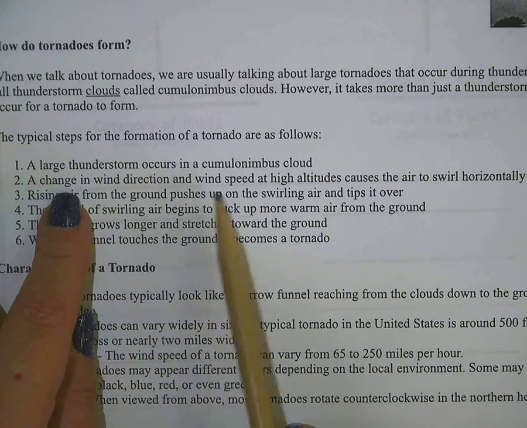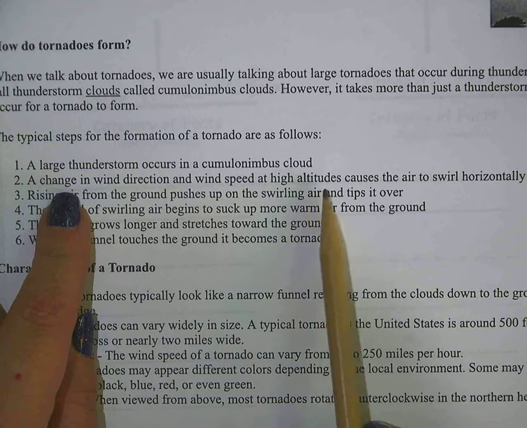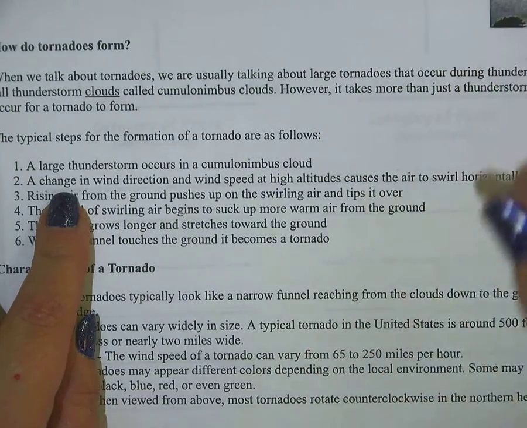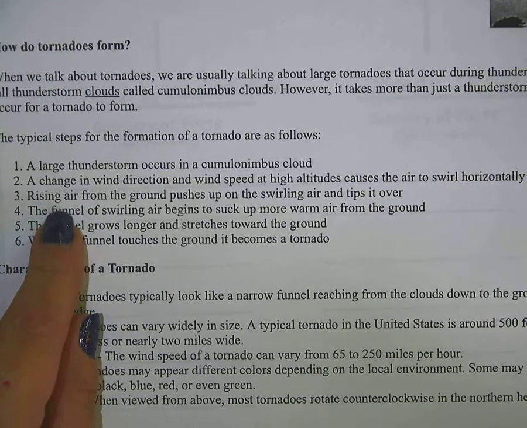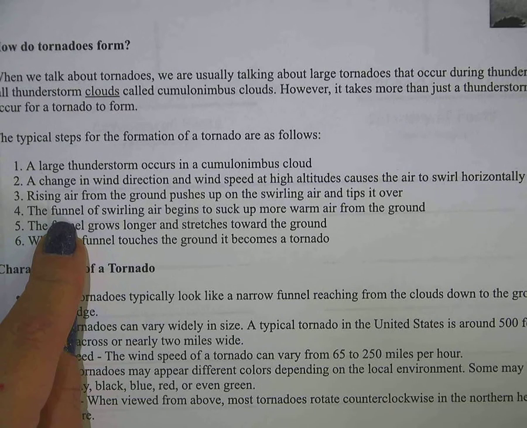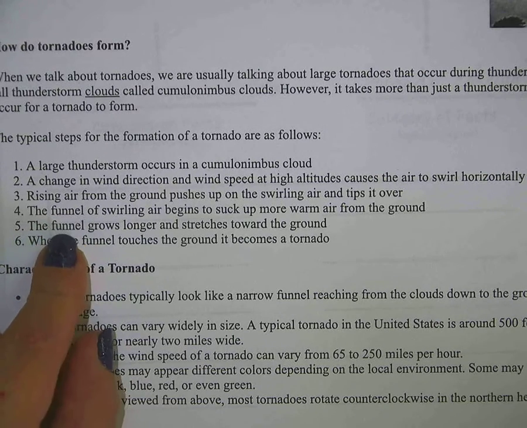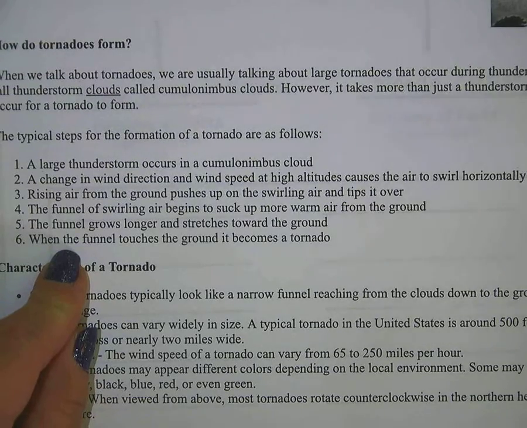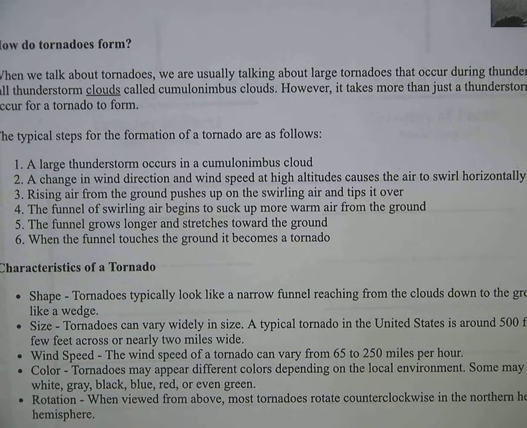A change in the wind direction and wind speed at a high altitude causes the air to swirl horizontally, so it's going this way. Rising air from the ground pushes up on the swirling air and tips it over. The funnel of swirling air begins to suck up more warm air from the ground, and then the funnel grows longer and stretches toward the ground. When the funnel touches the ground, it becomes a tornado. So until that point, it's not a tornado until it actually touches the ground, because there's often swirling air above the ground.